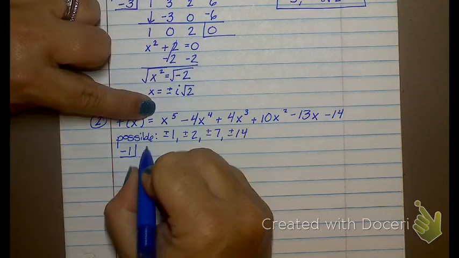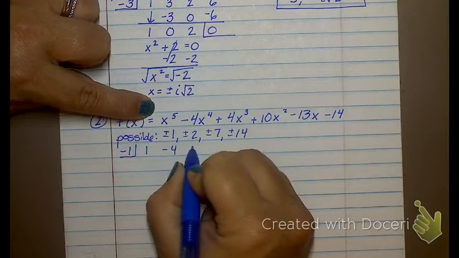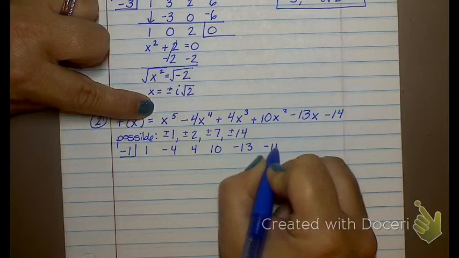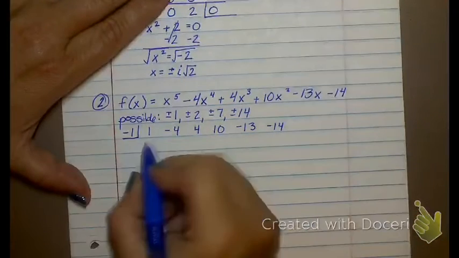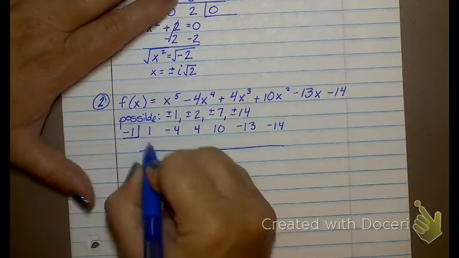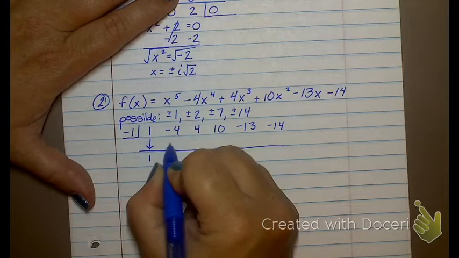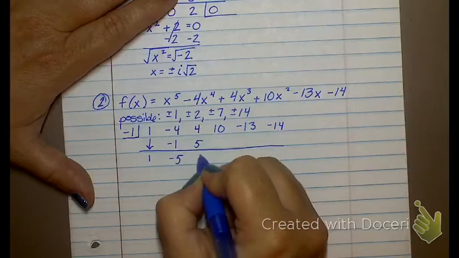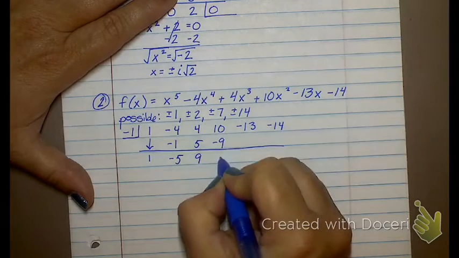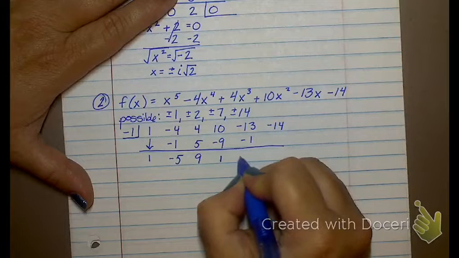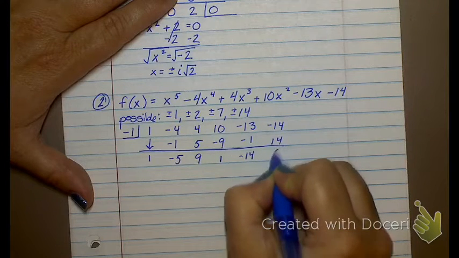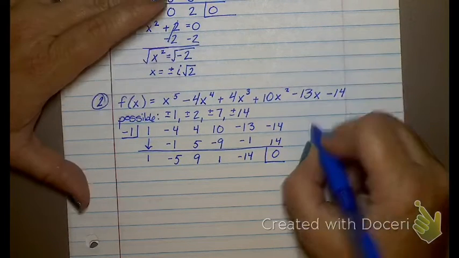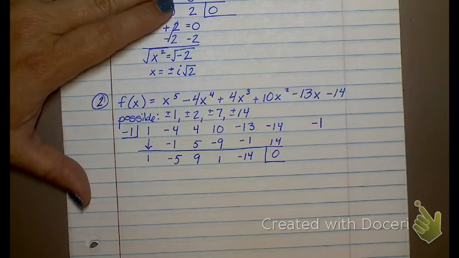And then 1, -4, 4, 10, -13, and -14. Keeping in mind you have to fill placeholders if they're needed. Bring down my 1. That would be -1, -5, 5, 9, -9, 1, -1, -14, 14, 0. Yay! So how many answers am I looking for? 5. And -1 is one of those 5.